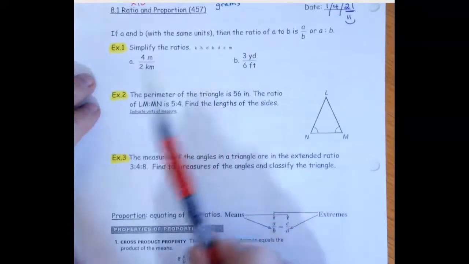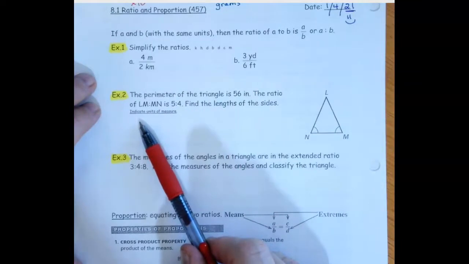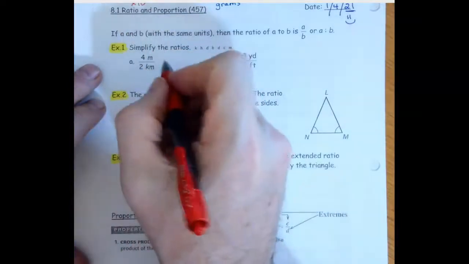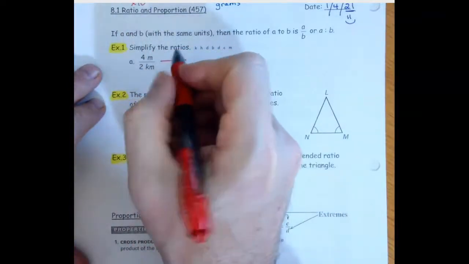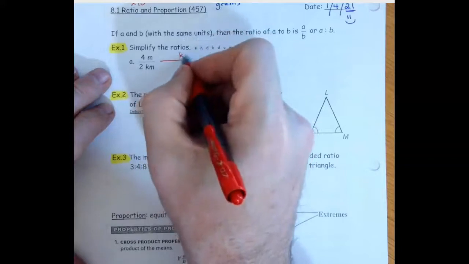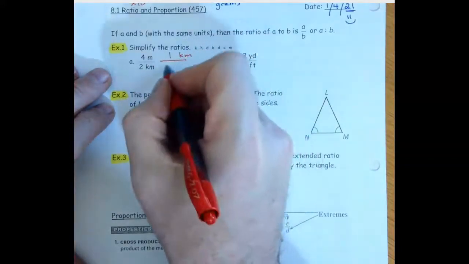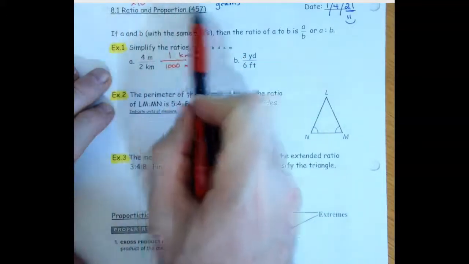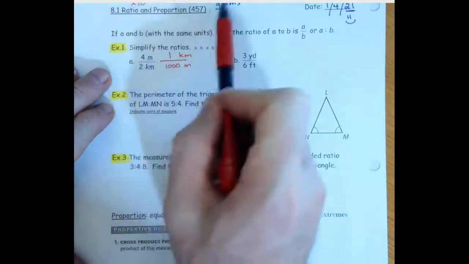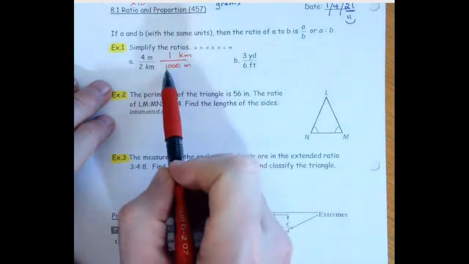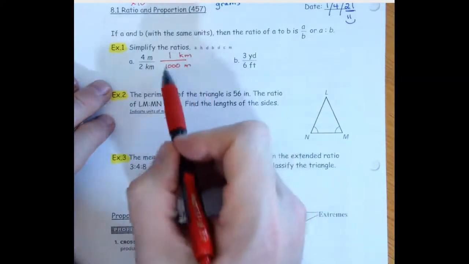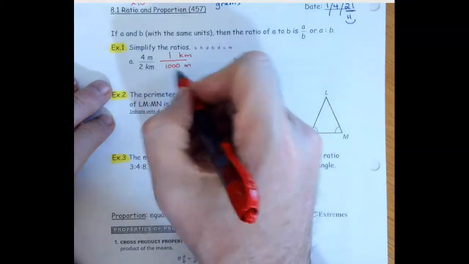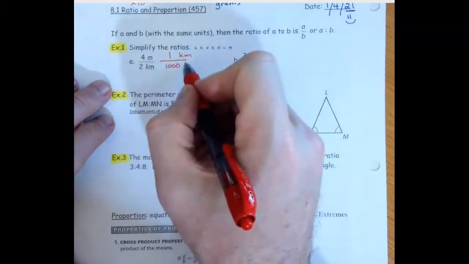Okay, so what we want to do is convert those to the same units. We want kilometers, so we have 1 kilometer is 1,000 meters. Kilometers to meters, 1, 2, 3. That's times 10, times 100, times 1,000. So 1 kilometer is 1,000 meters. And if you think about it, this ratio equals 1, because a kilometer is 1,000 meters.